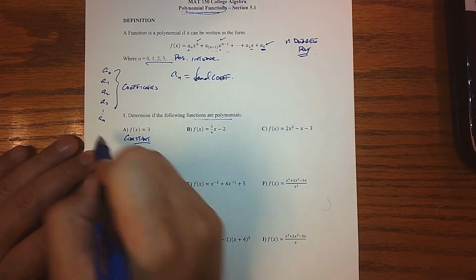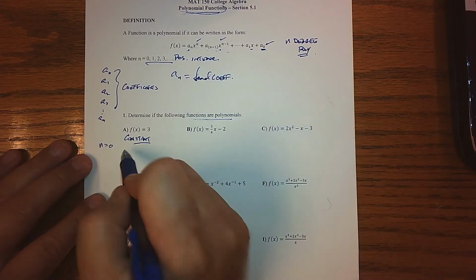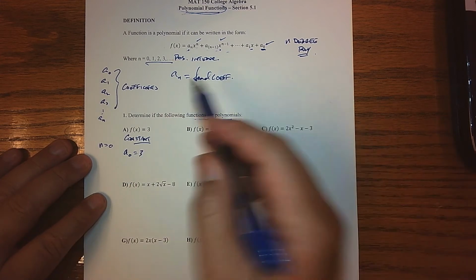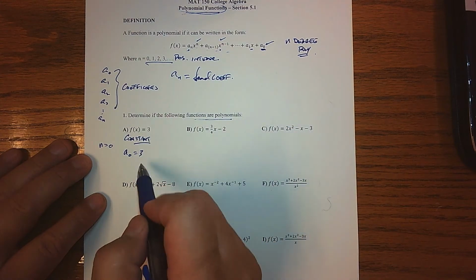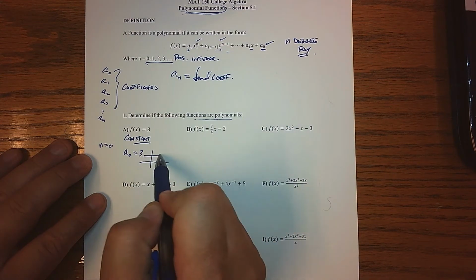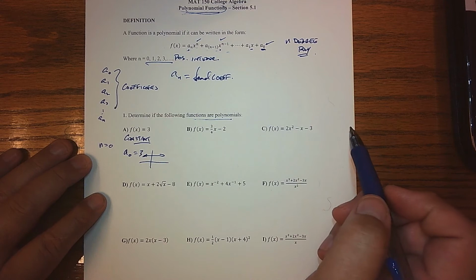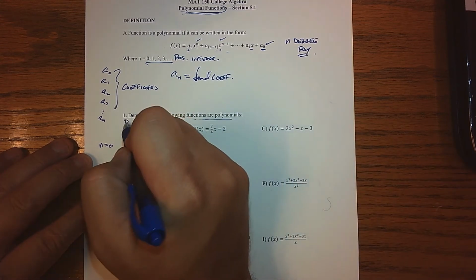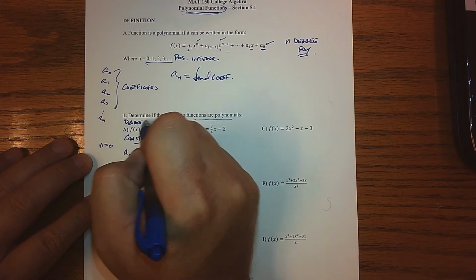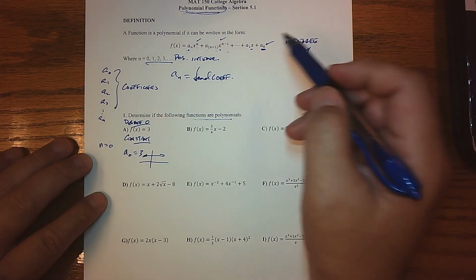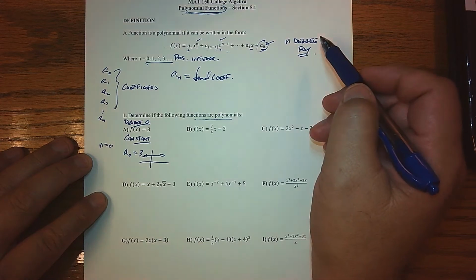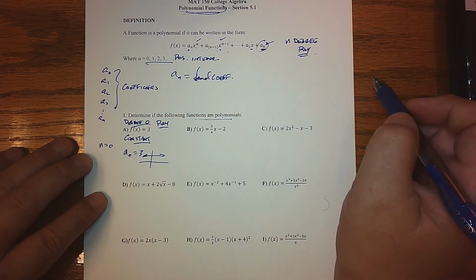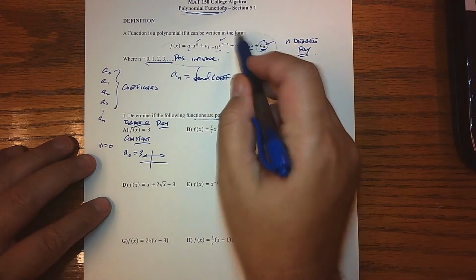So we basically have n equal to 0, and it means that a sub 0 is equal to 3. That's using the new terminology here. If we were to graph this function, it's going to be a horizontal line at y equals 3. So this would also be a degree 0 polynomial. Since it fits my definition, basically a sub 0, this is, technically speaking, a polynomial because it fits our definition.